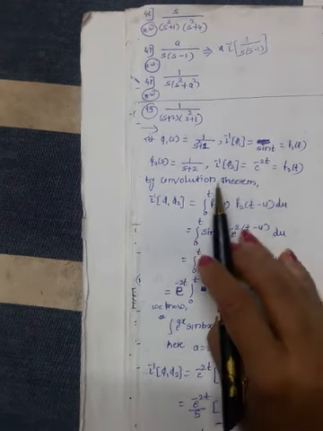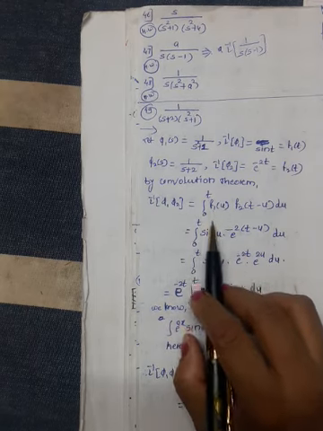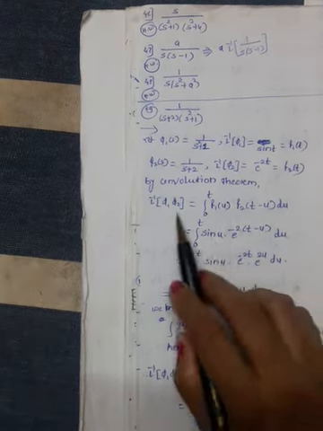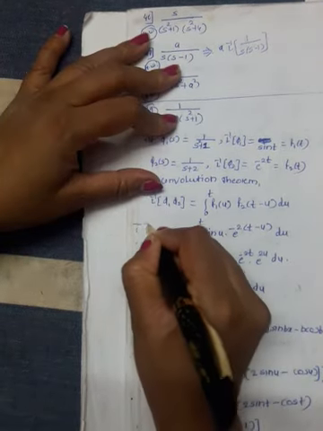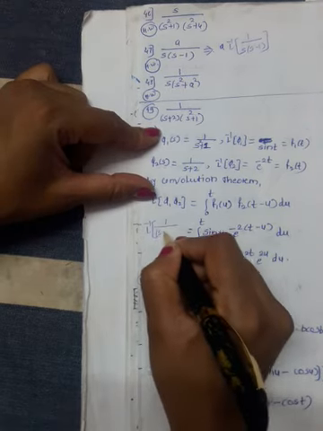Okay, now consider the convolution theorem. L inverse of phi 1 into phi 2 is equal to the integration from 0 to t of f1 of u into f2 of t minus u du. That means L inverse of the product of these two.